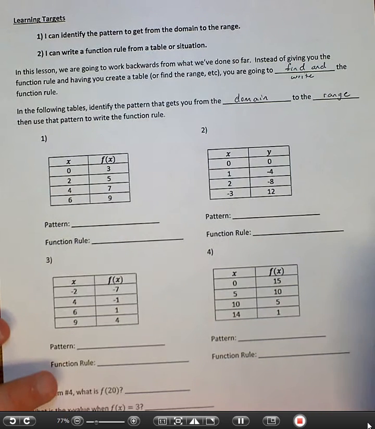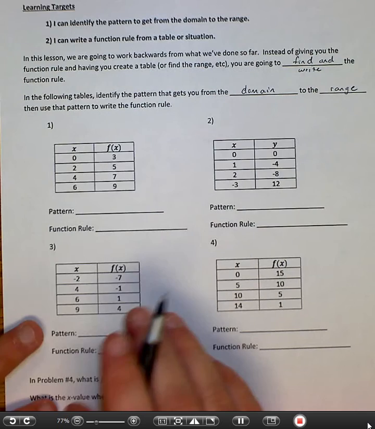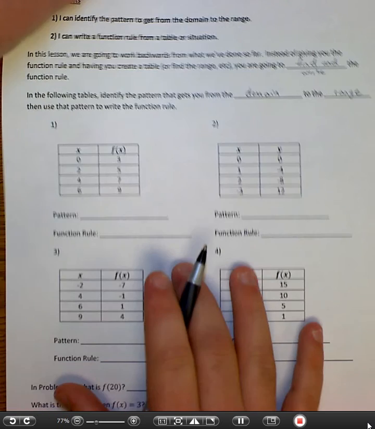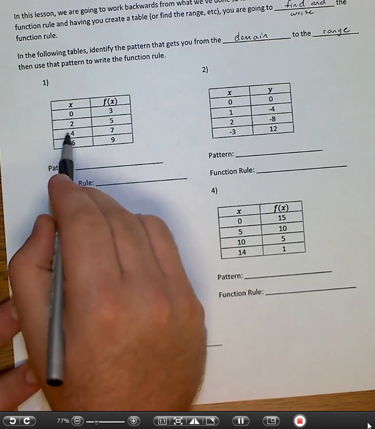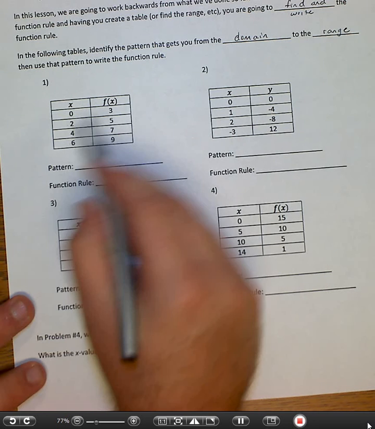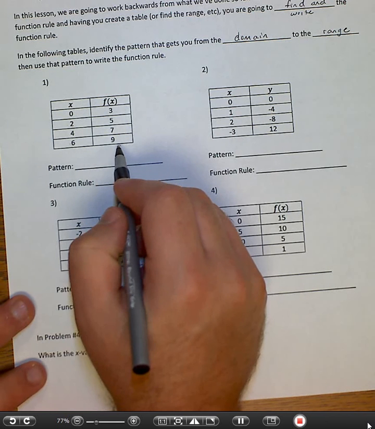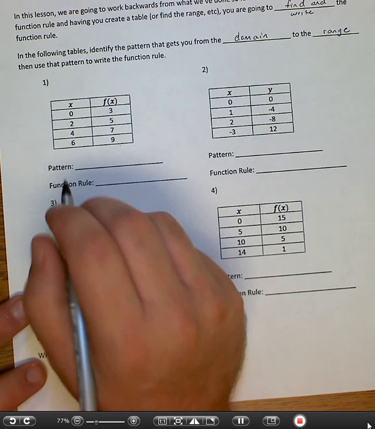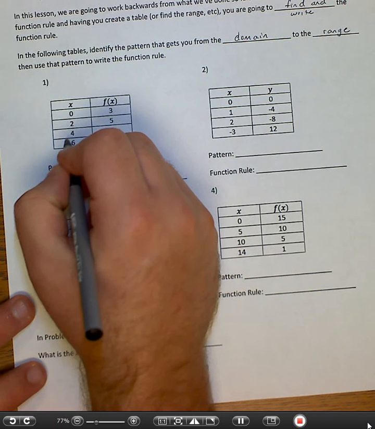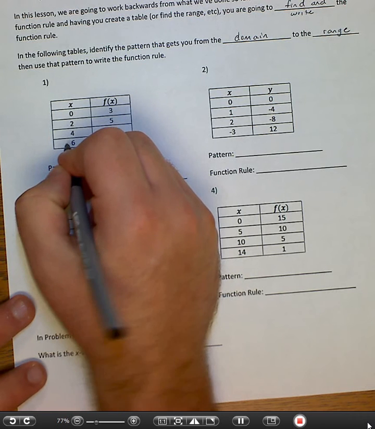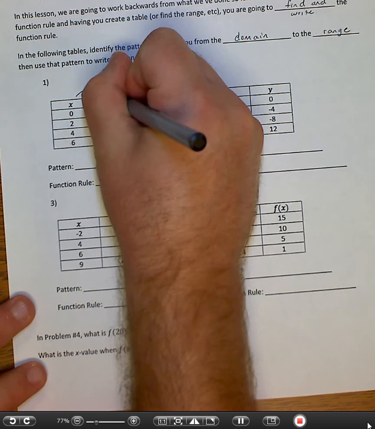So a lot of people in the past have done something like this. They say, oh, it's just counting by twos. So the pattern is just counting by twos. But that's only a pattern between the domains. I want to know, how do I get from the domain to the range?